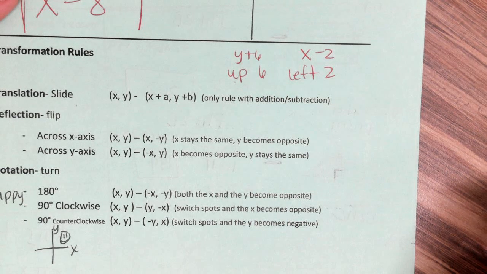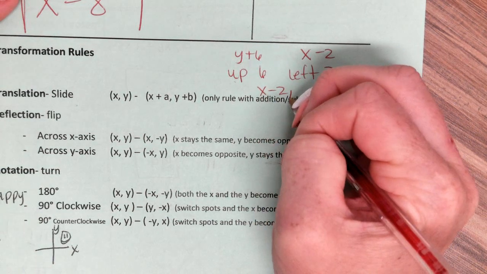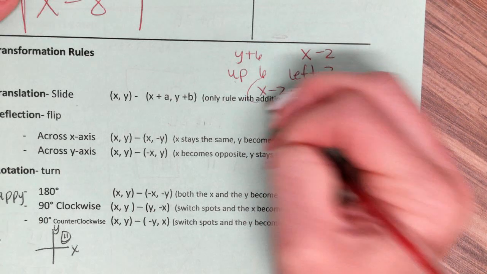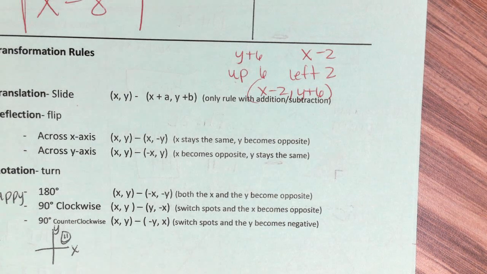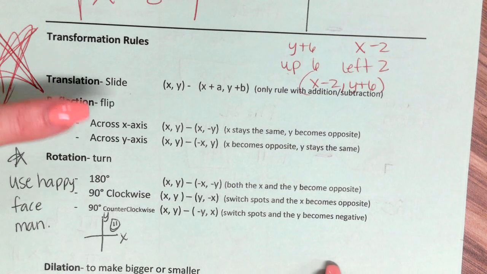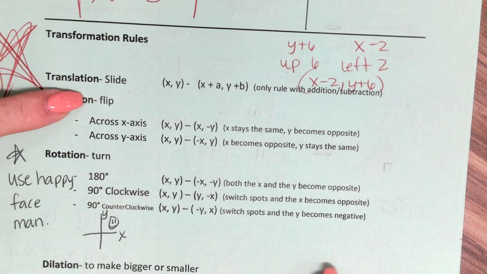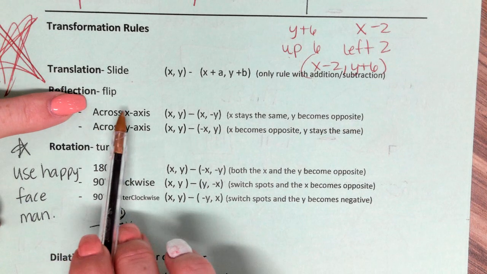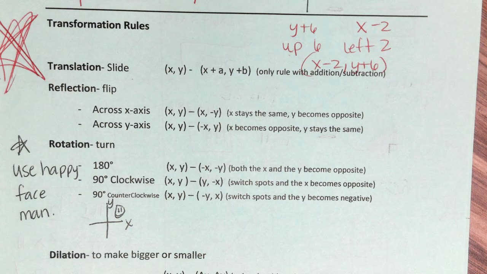Minus 2. So my rule would be x minus 2, comma, y plus 6. The x goes first because in a coordinate, the x always goes first. Are y'all good? A reflection. You got to memorize reflection. When you reflect across the x-axis, the x stays, the y becomes opposite.